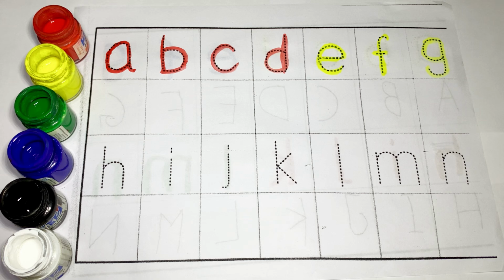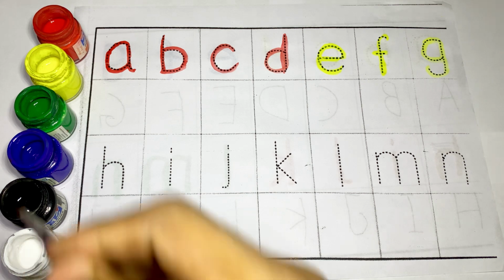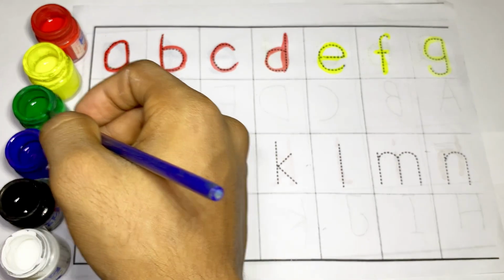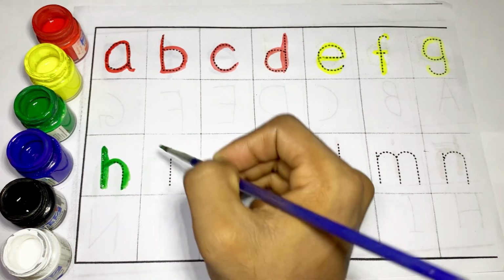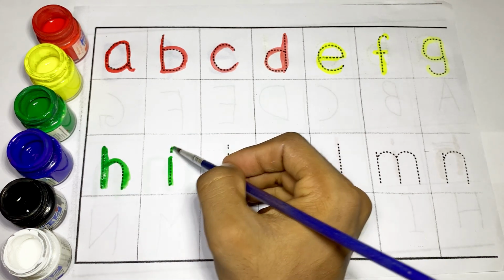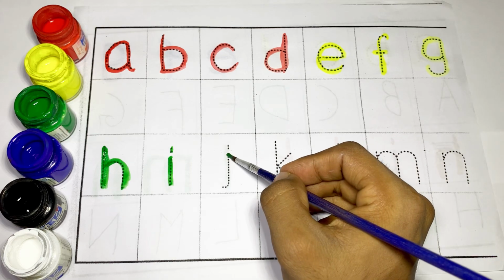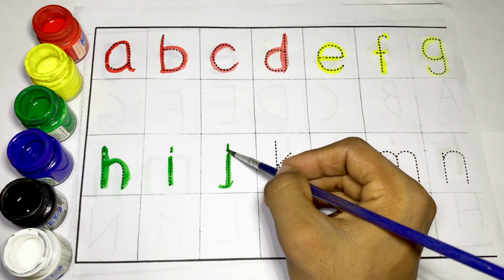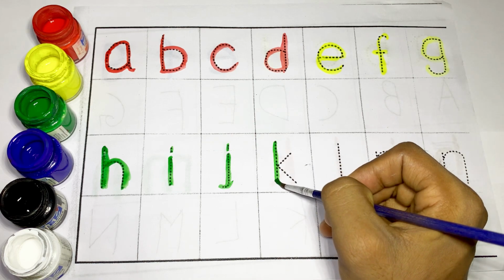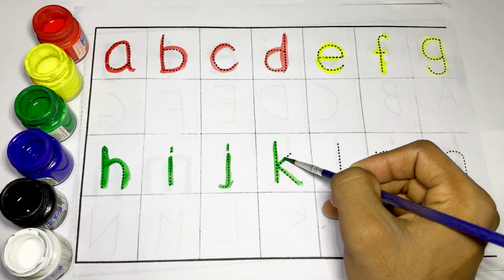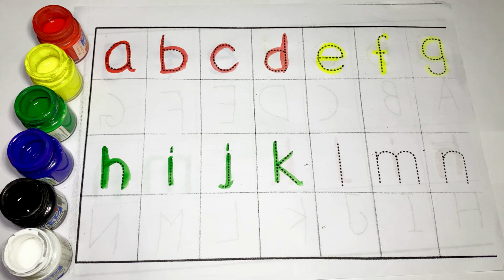Kids now draw H. H for hand, H for helicopter, the alphabets of H, and use green color. I. I for ice, I for ice cream. J. J for joker, J for jackfruit. K. K for kite, K for king.